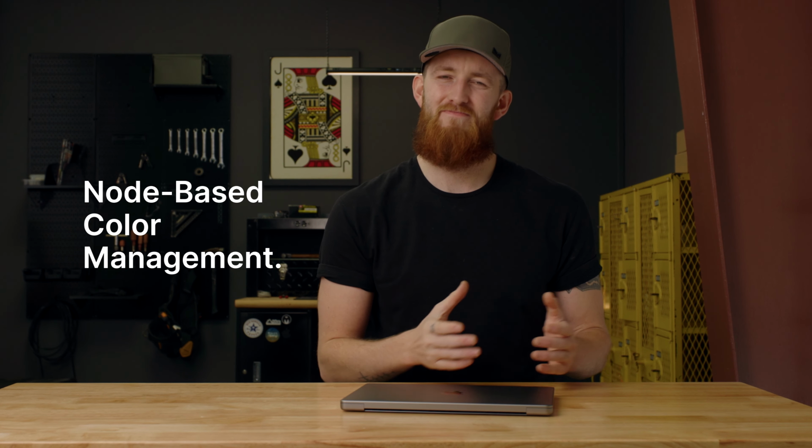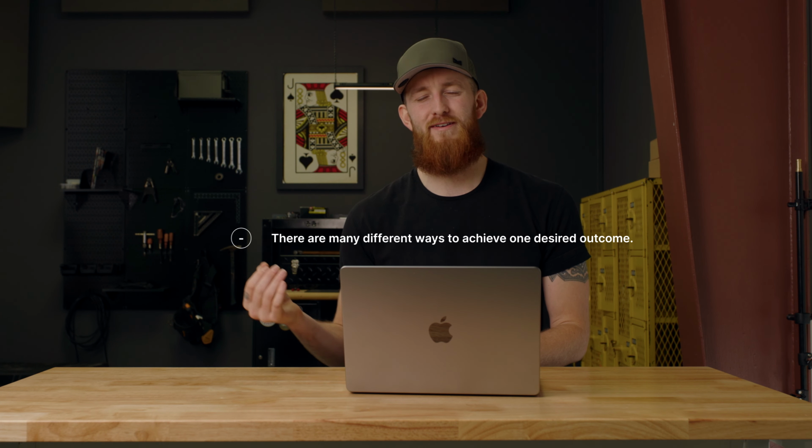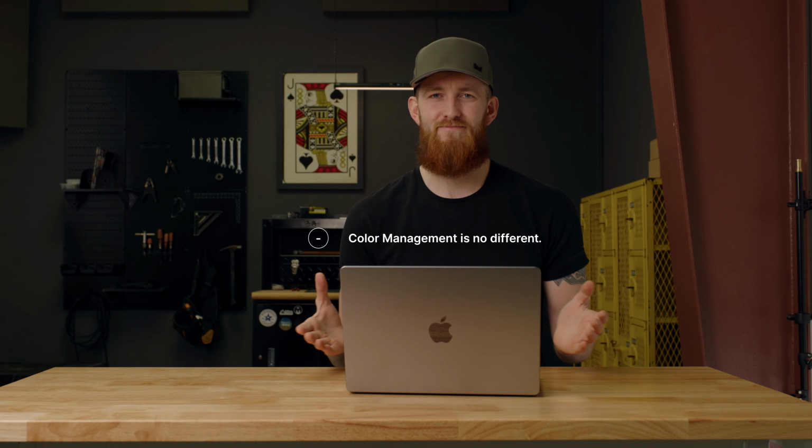In today's video, we're in Resolve 18, looking at my workflow for color managing my clips at the node level. All right, as is often the case within Resolve, as well as just life in general, there's many different ways to achieve one desired outcome, and color management is no different.